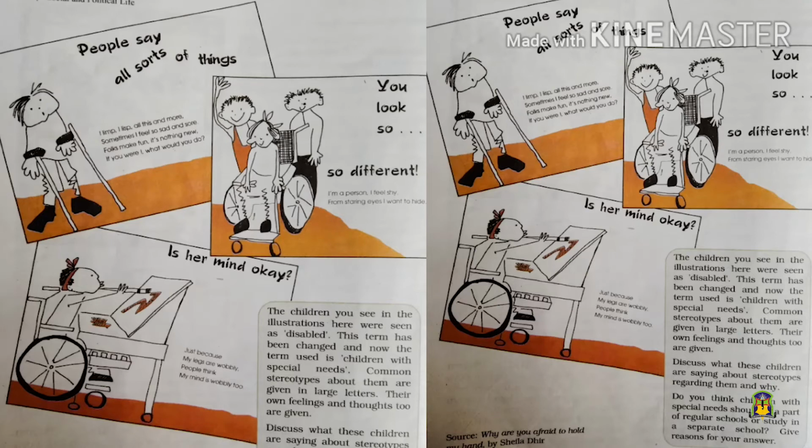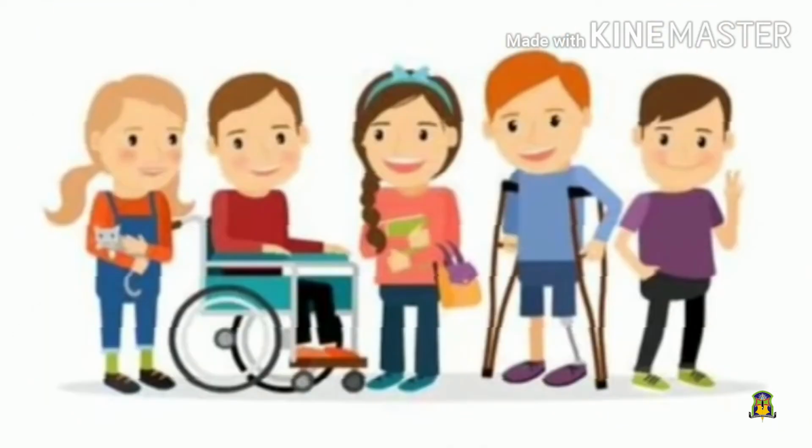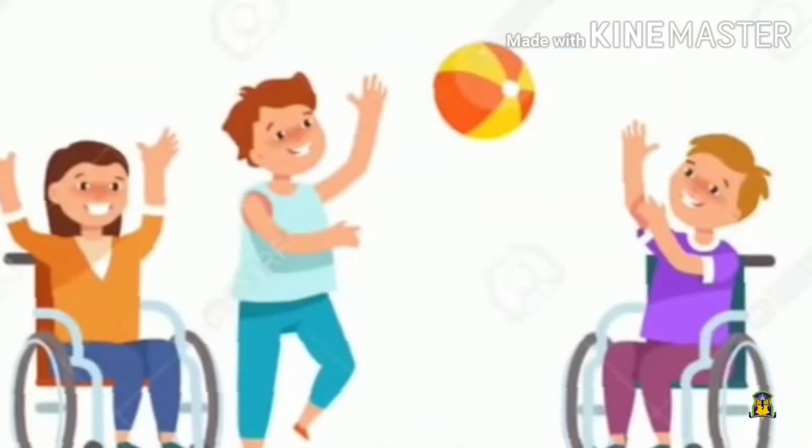They were not allowed to be a part of a regular school. They were not allowed to have a regular social or cultural life. Was it fair? No. Now these people are termed as children with special needs. The word special has been added to break the stereotype in people's thinking and make them understand that they are also a part of our society and they are also like us, they just have some special needs.